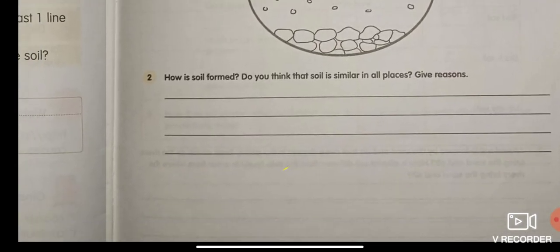So, how is soil formed? Question number 2. Do you think that soil is similar in all places? If yes, give reason. If no, give reason for your answer.